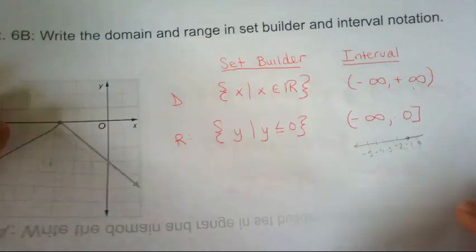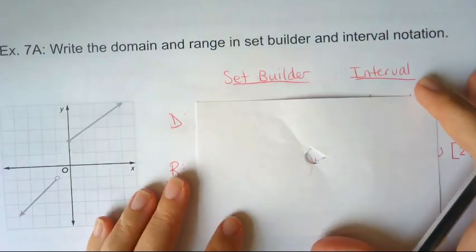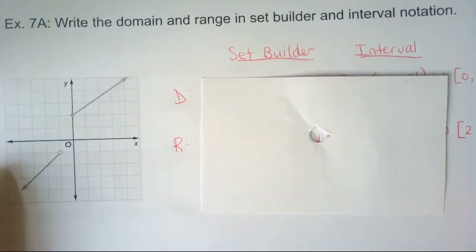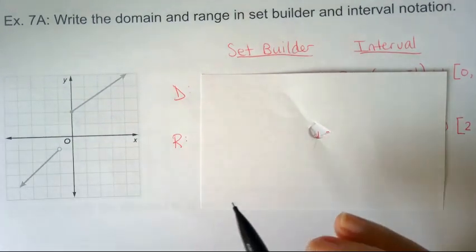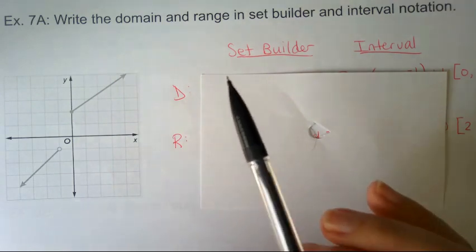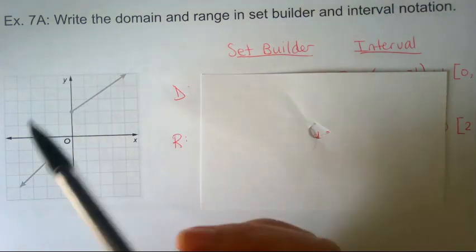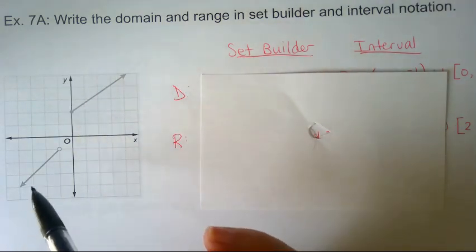We're going to continue to practice this, but now we're going to change to some discontinuous functions. And so in this case, they're going to get a little bit more difficult only because you have to think through what your domain and range are going to be.